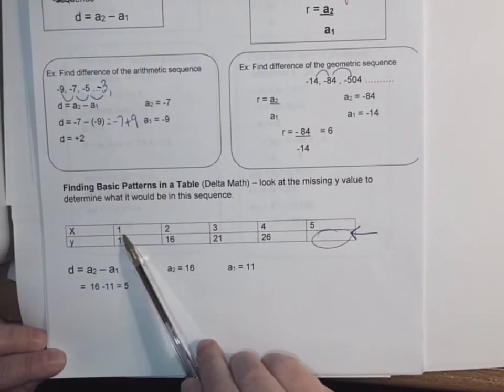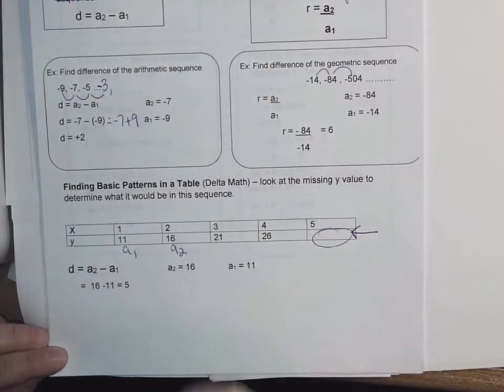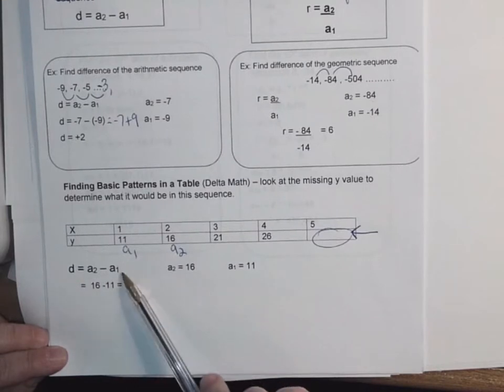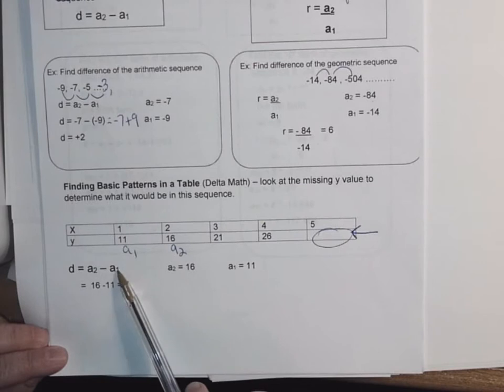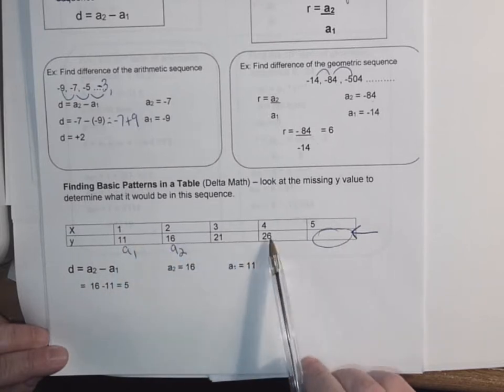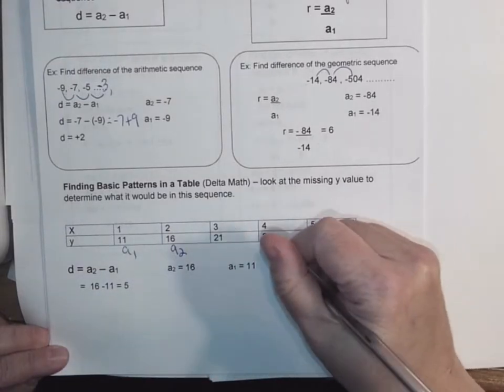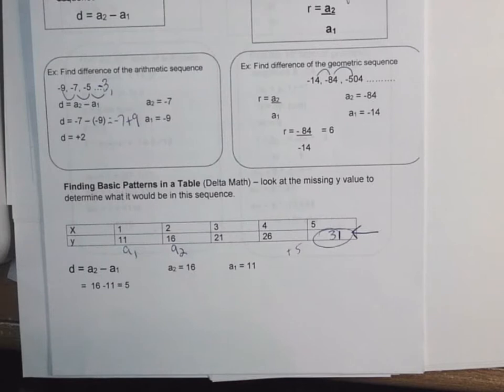So take the value that's in the second place. This would be your a2 value, and that is your a1 value. Write that equation down, list what those variables are, and put them where they belong in that equation: 16 minus 11. And what that is saying is that there is a 5 in the differences between each of these. And you can see that it's a +5. So when I add 5 to this, the next value is going to be 31. So those are the couple of questions that can come from finding the common difference.